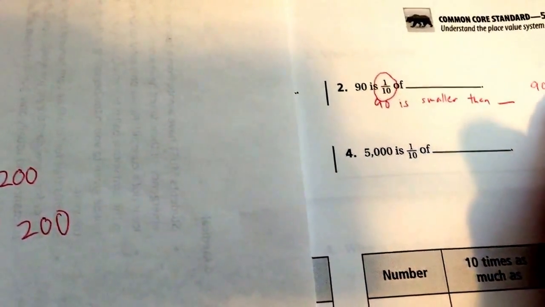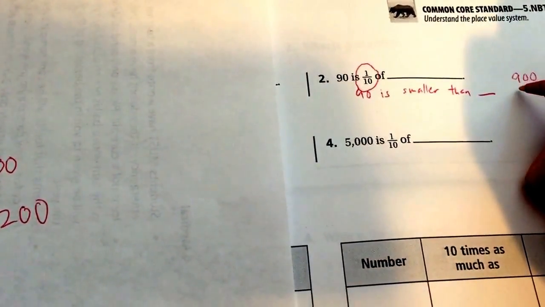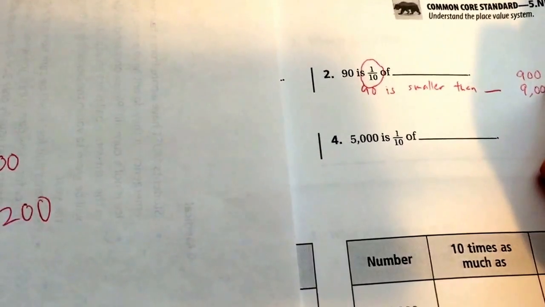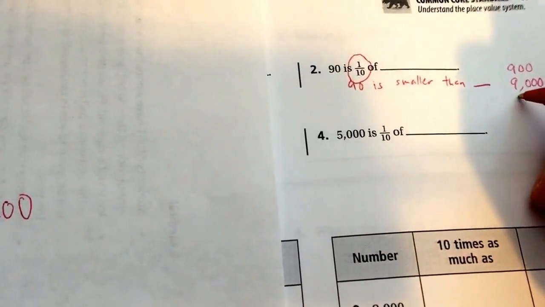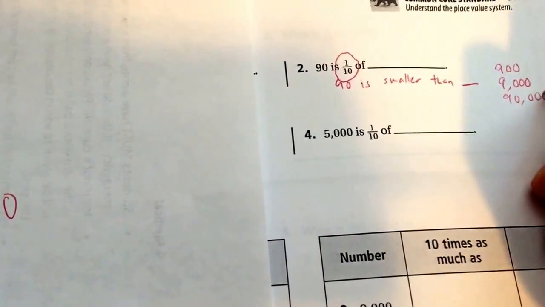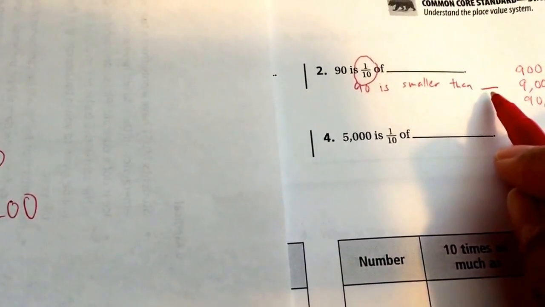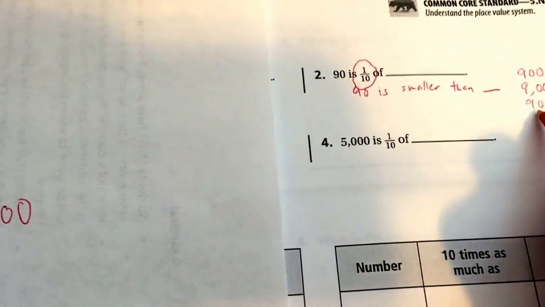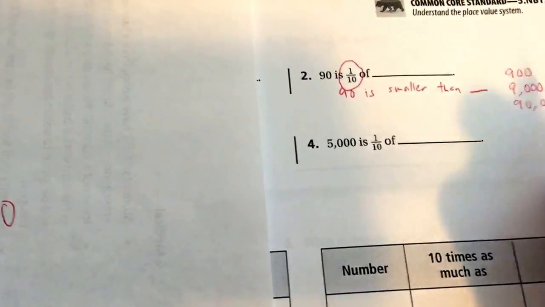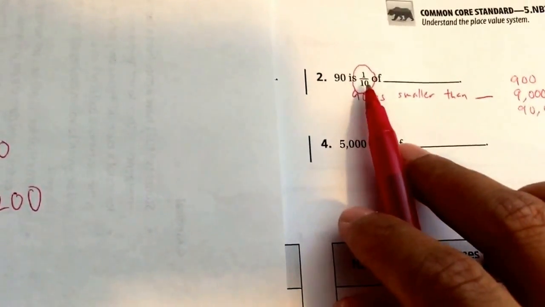90 is smaller than 900, that is true. It could be 90 is smaller than 9,000. That sounds good. 90 is smaller than 90,000, and so forth. 90 is not smaller than 90, that's equal to, and 90 is not smaller than 9. So it might be one of these, and it could keep adding zeros. It could be smaller than 900,000 and so forth. But the key here is it's 1/10 of.